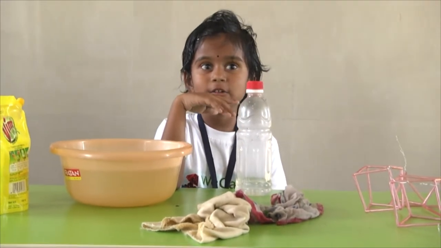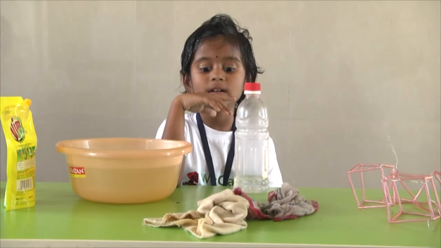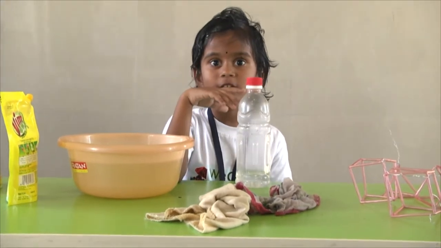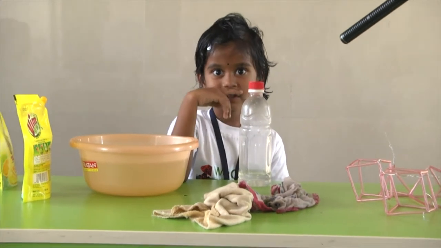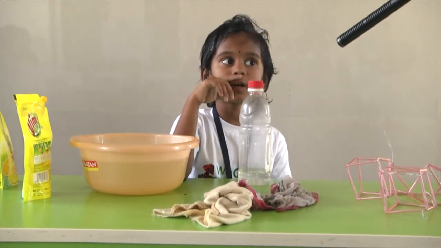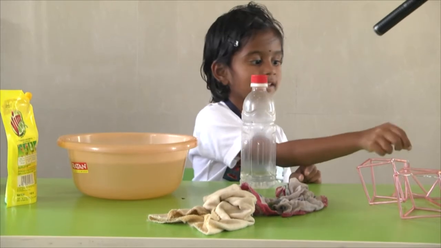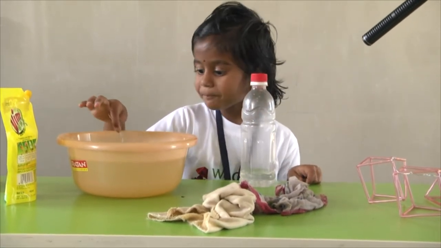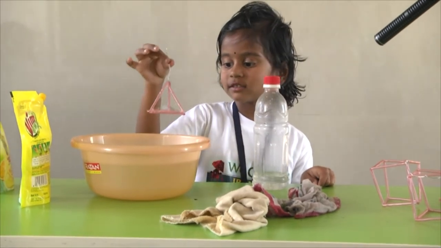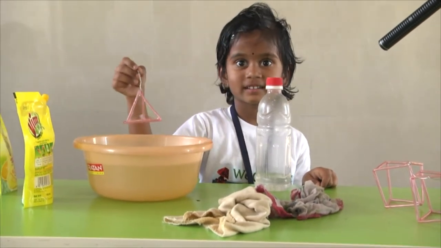Now I am going to tell about soap bubbles. Can you say what is inside this sack? Soap water. Now I will take the shape and dip it in the soap water. Can you see two sides are joined, sir?